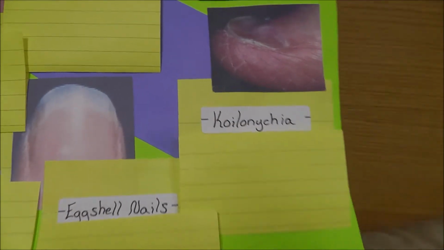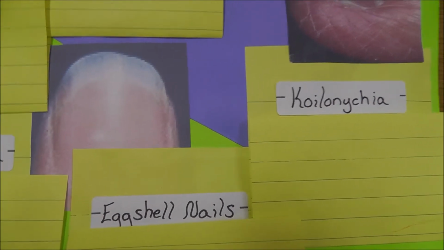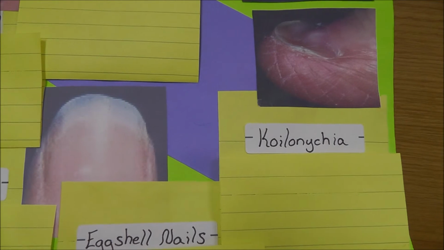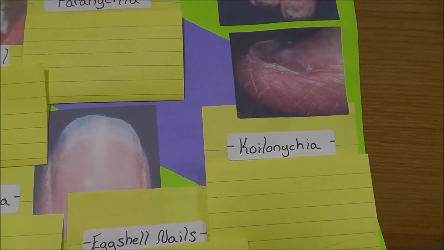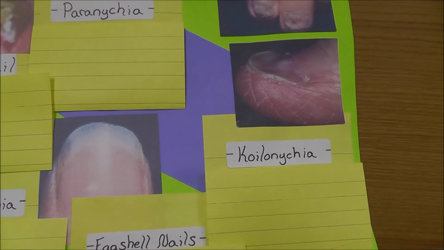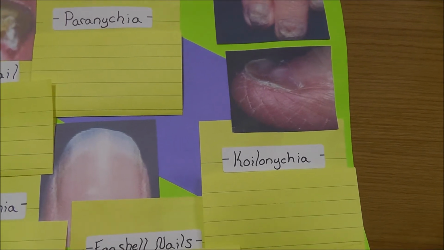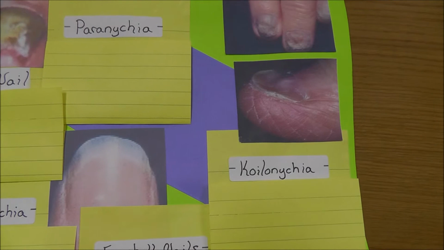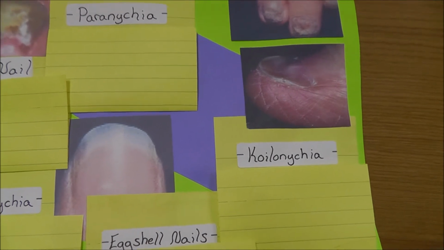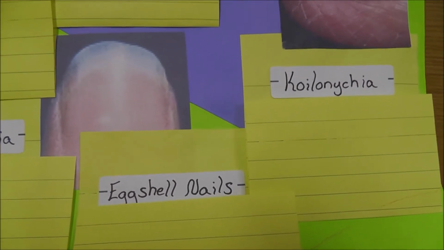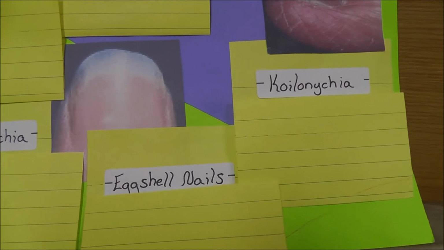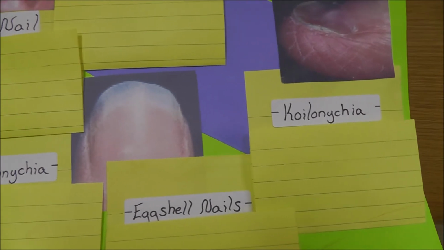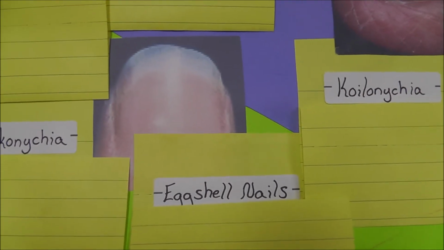Then moving over, we have eggshell nails. Eggshell nails are thin and white. They separate from the nail bed sometimes at the free edge. The free edge is very flexible and translucent. This can be due to nutritional disturbance or also systemic disorder. This type of nail we can treat and actually help the client strengthen their nails through enhancements.